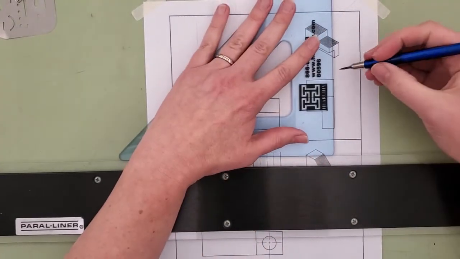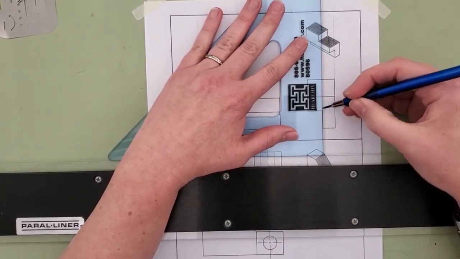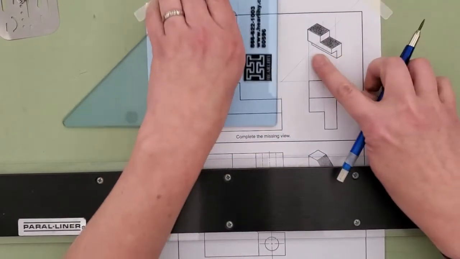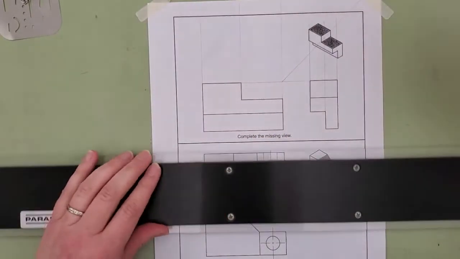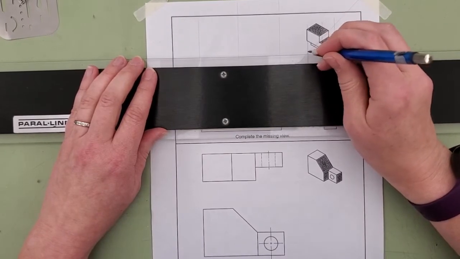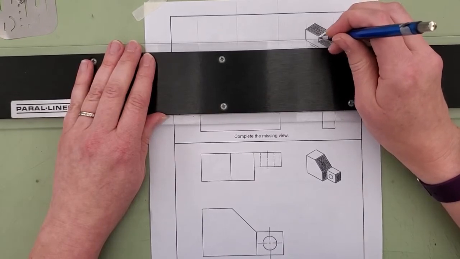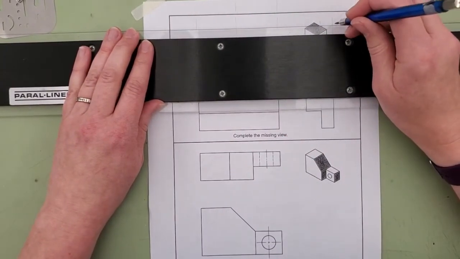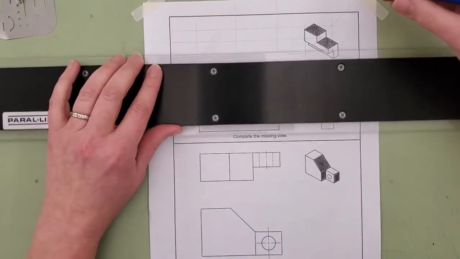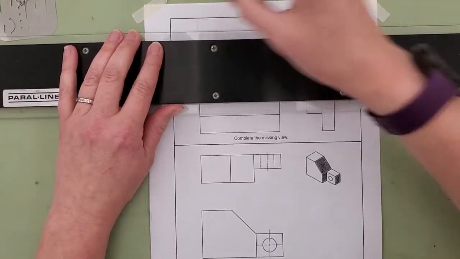Now, when I transfer any depth information, which would be the vertical lines from my side view, the location where they hit and cross that 45-degree angle line is where I'm going to transfer them over. Again, keeping this nice and even, same space between each view, and transferring the depth information without changing it, but also not having to remeasure. Okay, one of my goals is to teach you how to work smarter, not harder. Try to be as efficient as possible.